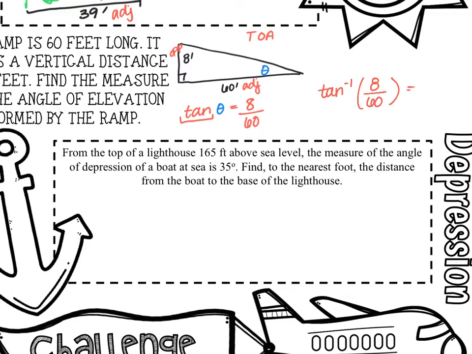Assuming you're in degrees, second tan of 8 over 60 is about 7.5 degrees. I'm going to round that up to 8 degrees. So approximately my theta is about 8, a rise of 8 degrees.